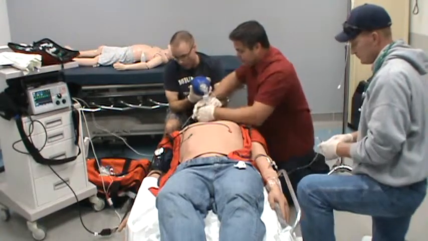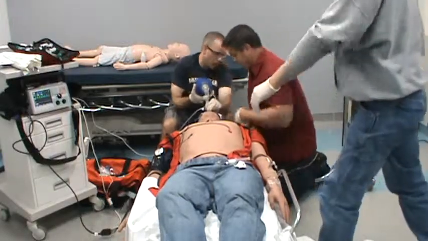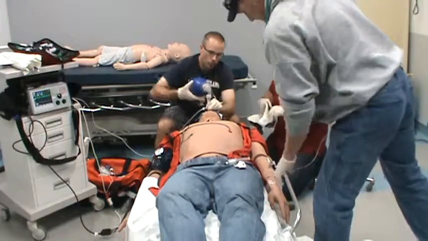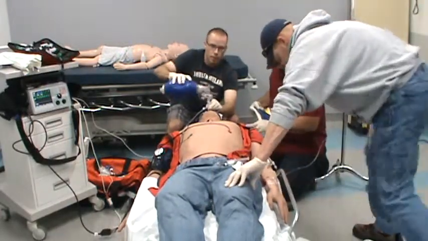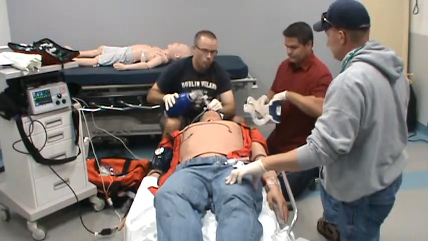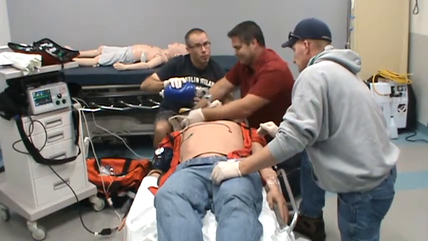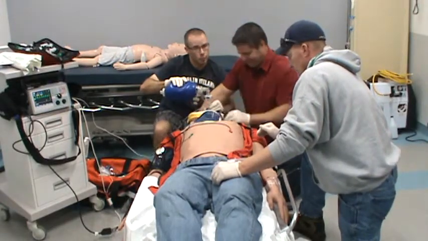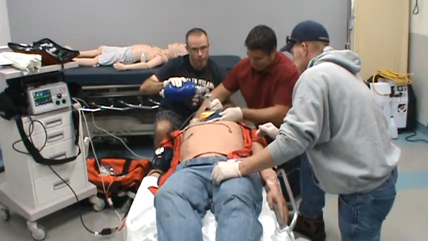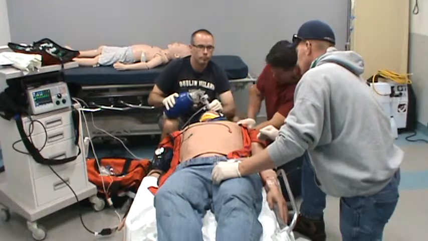Okay, I have a C-collar over here. It's right underneath there for you. Let's go ahead and secure them with that. Once that C-collar is secured, Rob, I'm going to have you re-listen to the lung sounds just to make sure we're still in the correct spot, since we've been moving them around a little bit.